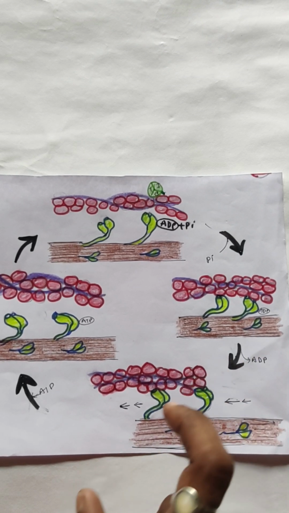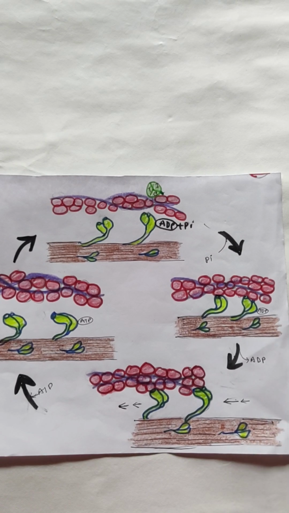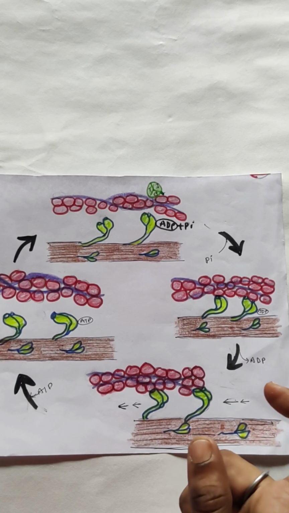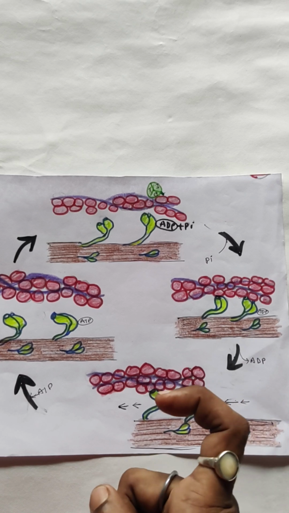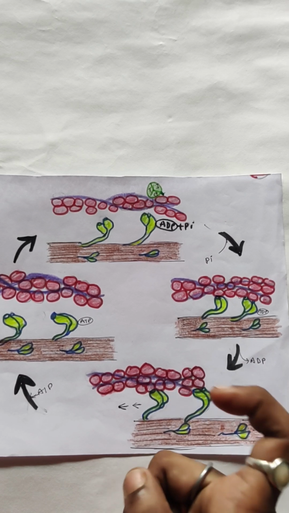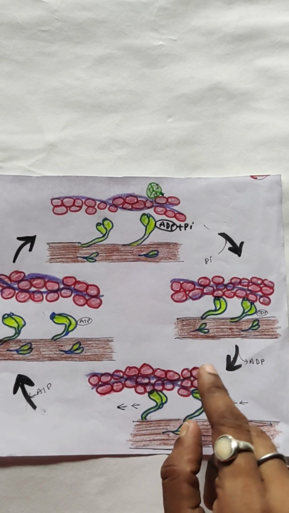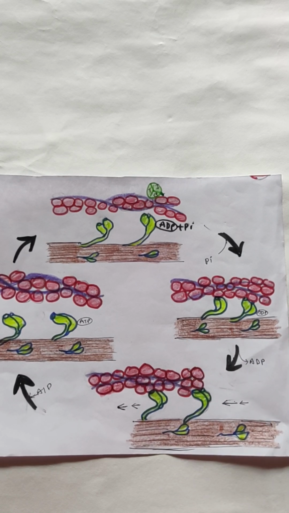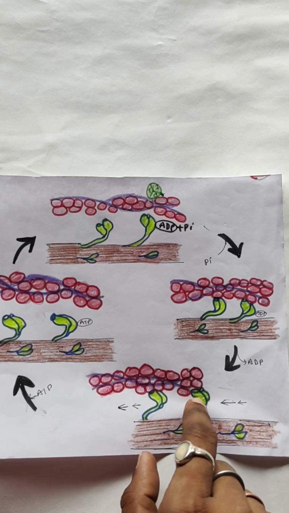Next, whenever another ATP is hydrolyzed, it releases more energy, and by using that energy, the myosin head tilts more, and the actin filaments slide inward more and more. I am repeating that whenever another ATP molecule is hydrolyzed, that releases energy, and by using that energy, the myosin head repeats.